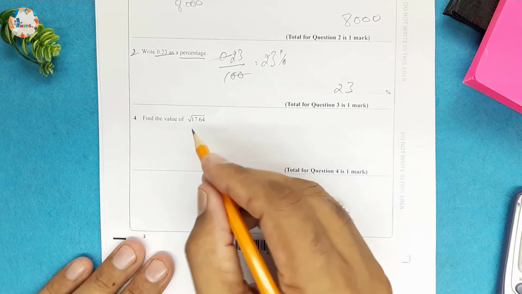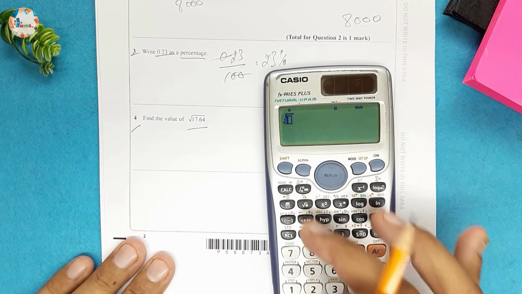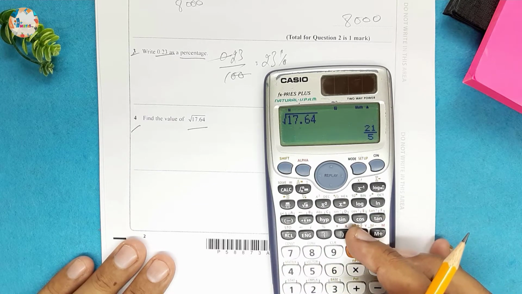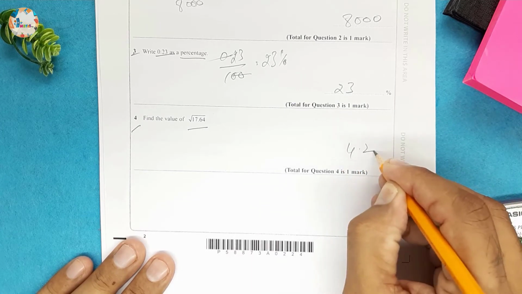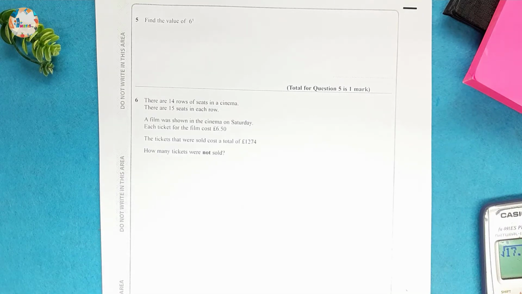Find the value of this one, question number 4. So we can use the calculator for that. Root of 17.64 will be equal to 4.2. So we can write here 4.2. That's all.